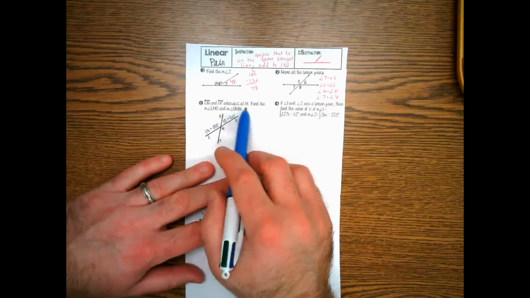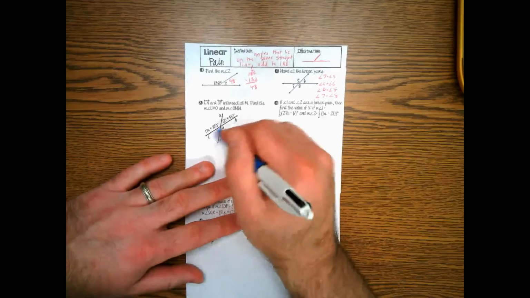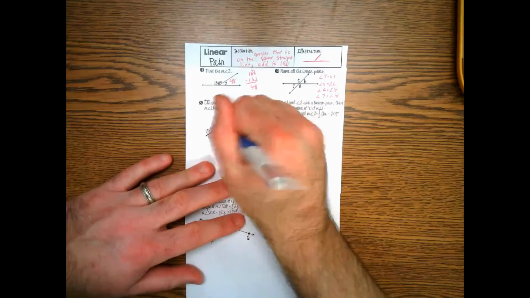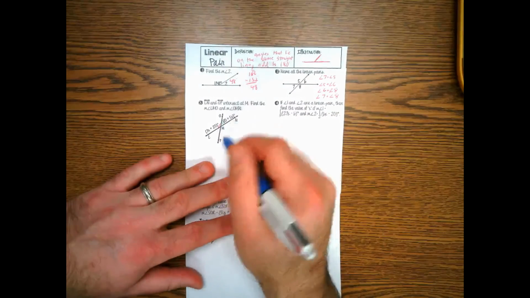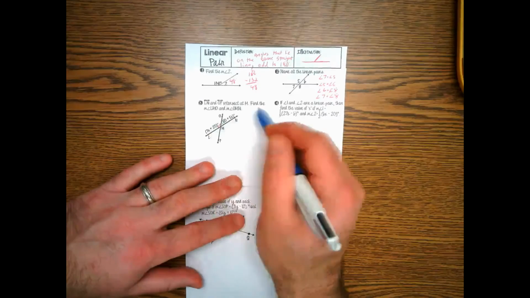They intersect at M. Find LMO and OMN. LMO, this one. OMN, this one. They're a linear pair. A lot of people confuse this with vertical. They're not vertical. They're not across from each other. They're next to each other.